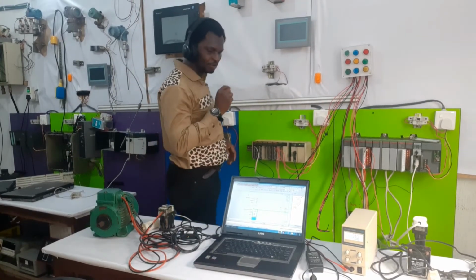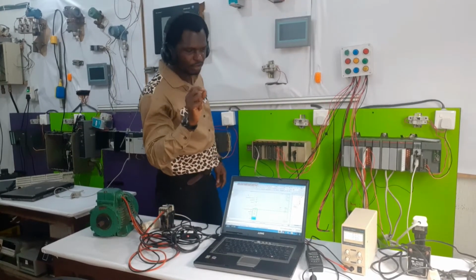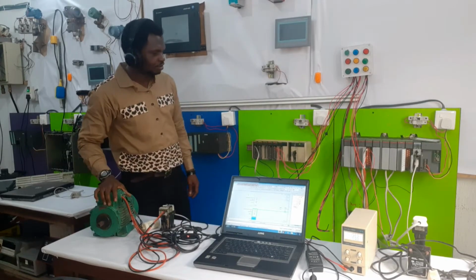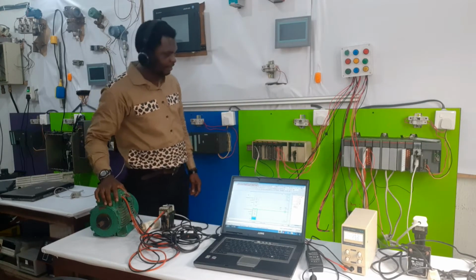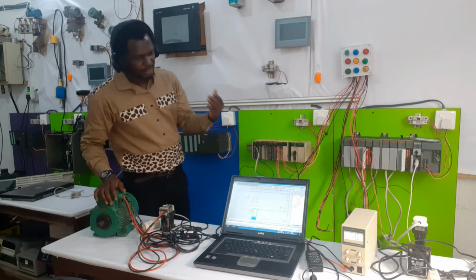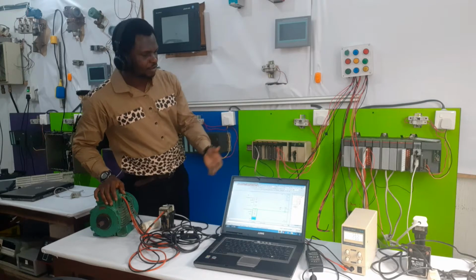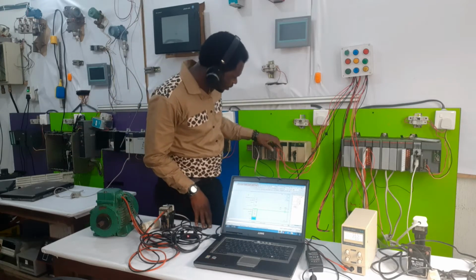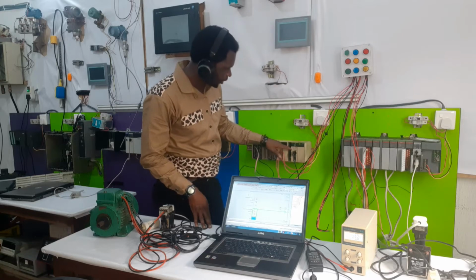Hello everyone, today I'm going to introduce you to a simple PLC program used to control industrial motors. This motor here will be controlled with software written on the Omron CS1 programmer, and the hardware PLC is an Omron PLC that will do the controlling of the motor.